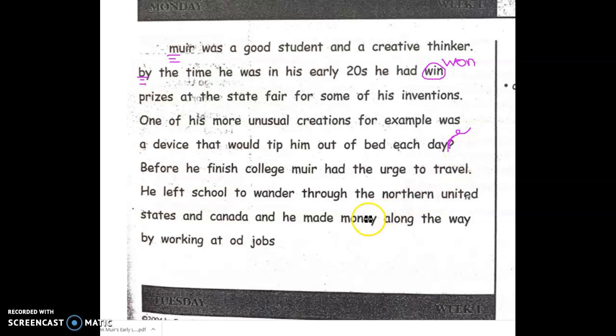This little mark says to remove, and I'm going to put in a period. That's just a statement. One of his more unusual creations, for example, was a device that would tip him out of bed each day. Need a comma here.